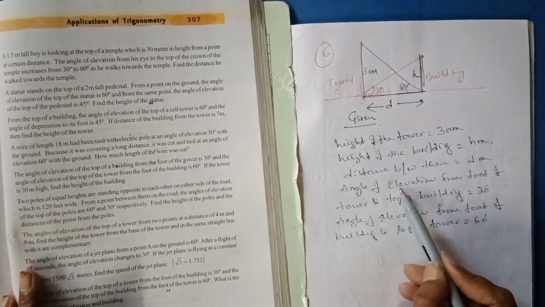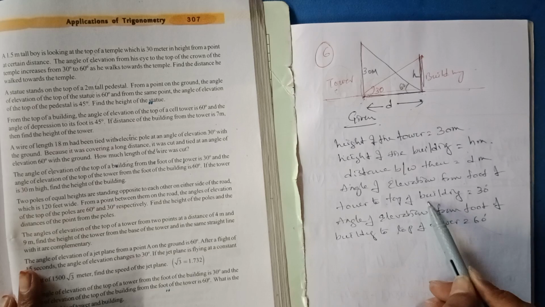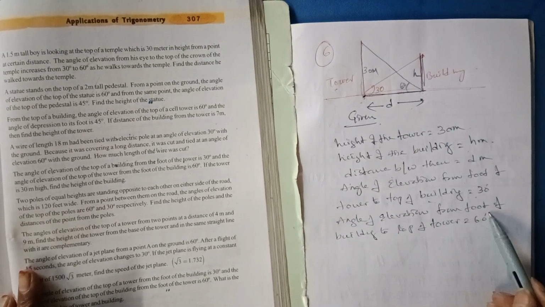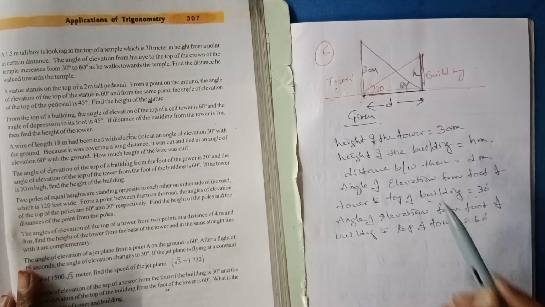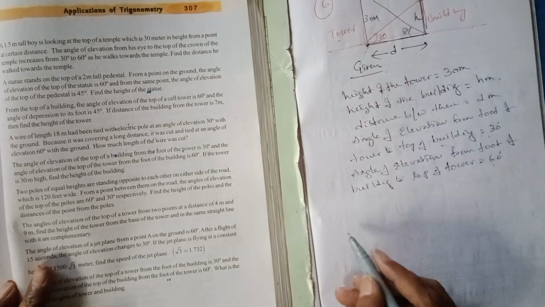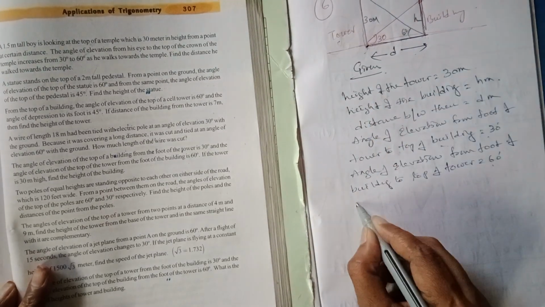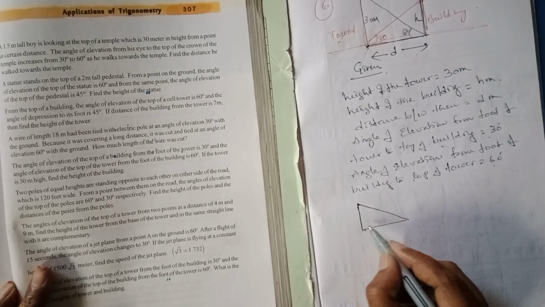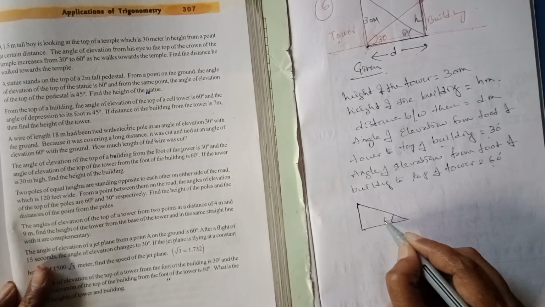The angle of elevation from the foot of the tower to the top of the building is 30 degrees. The angle of elevation from the foot of the building to the top of the tower is 60 degrees. Let us solve the problem. First I'll take one triangle, the 60 degrees triangle.